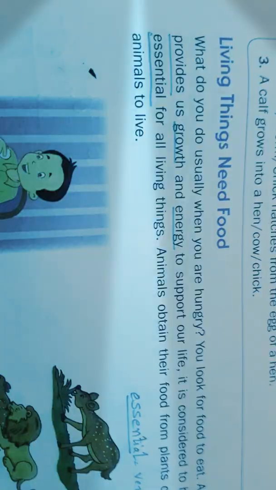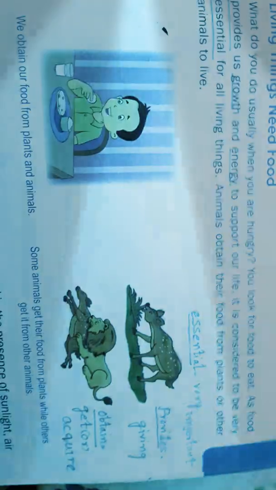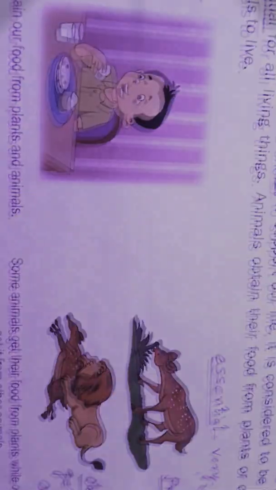Animals obtain their food from plants and animals to live. And what is the meaning of obtain? Get or acquire. See how we obtain food from plants and animals too. Like this, some animals get their food from plants while others get it from other animals.